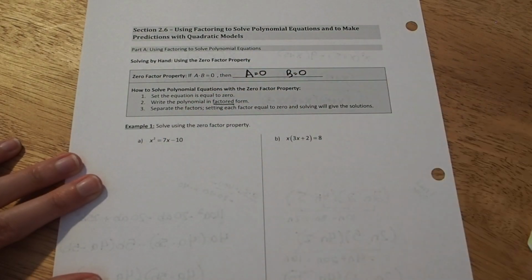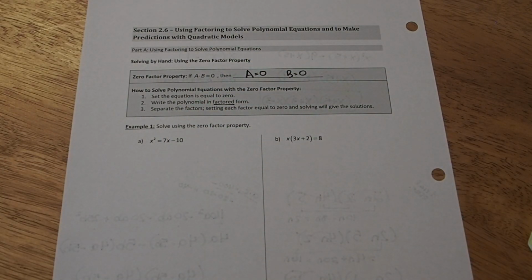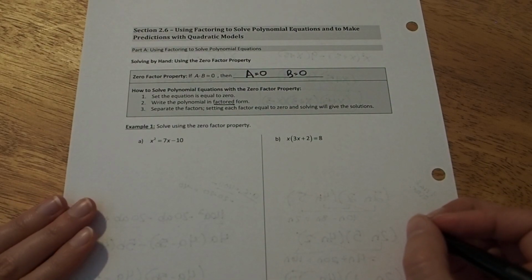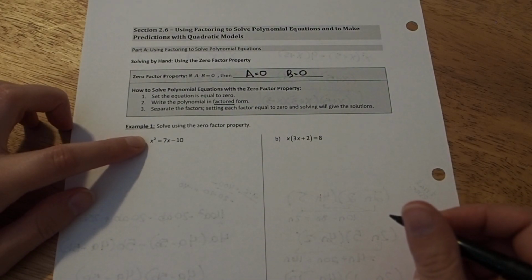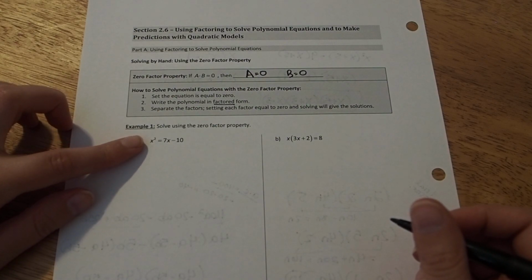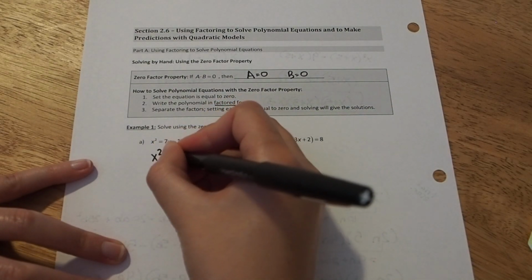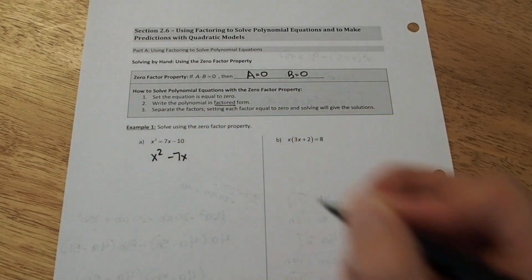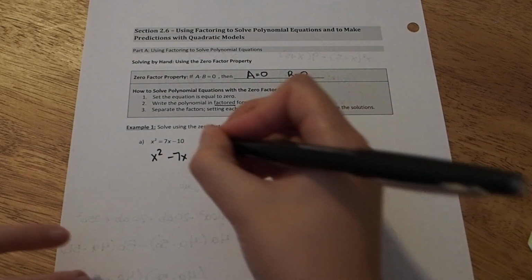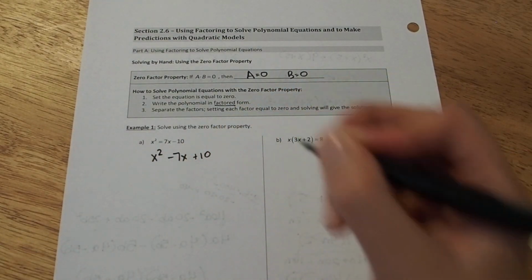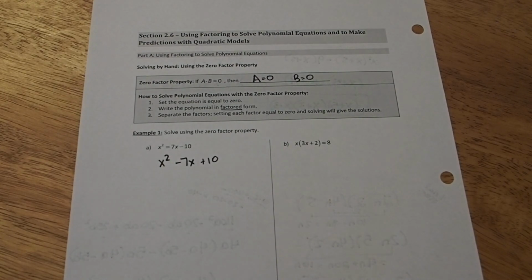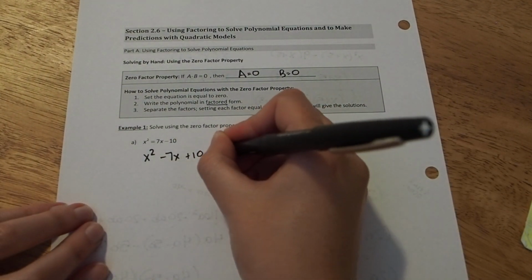First, get it equal to 0. So I need to subtract the 7x and add the 10 to get everything on the same side as the x squared. We want the x squared to have a positive coefficient because that's going to make it easier to factor. So I'll have x squared. I need to subtract 7x over. And then I need to add 10 over. Then I have it equal to 0.